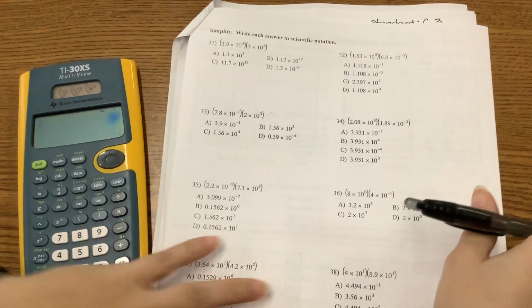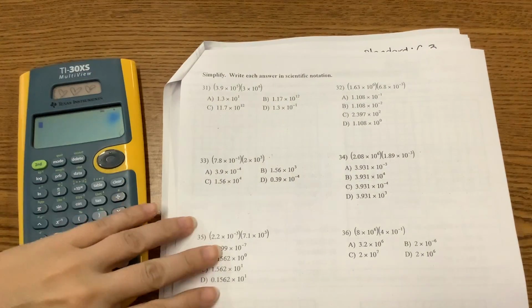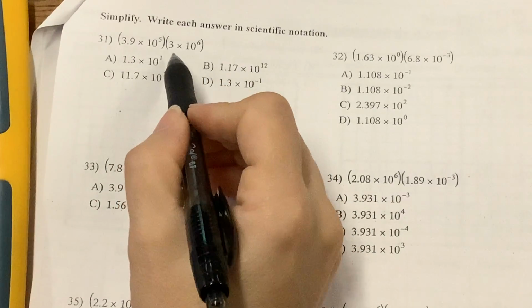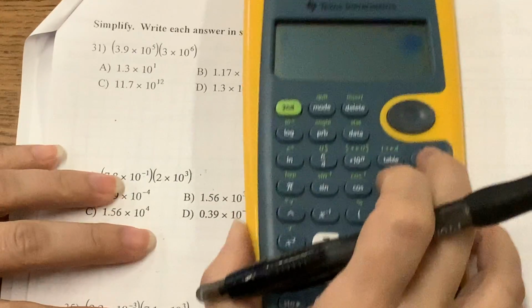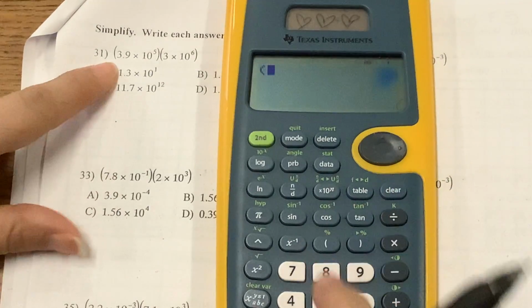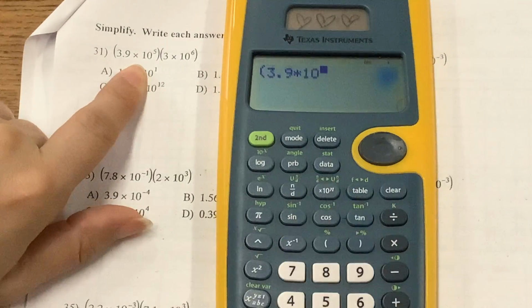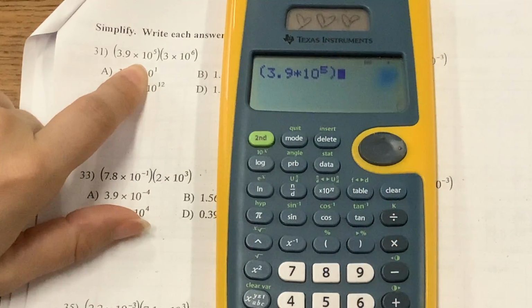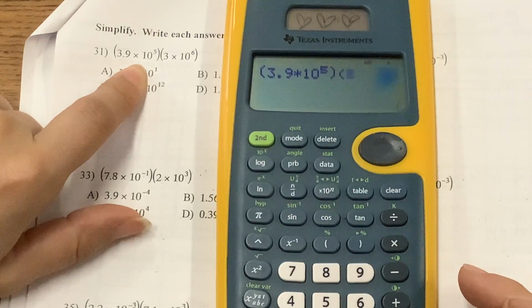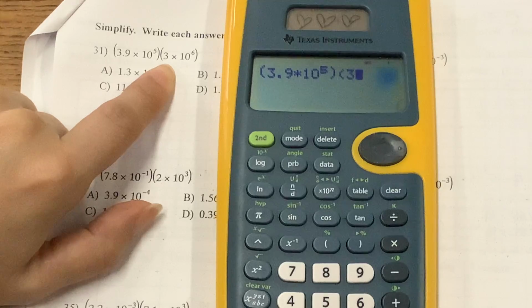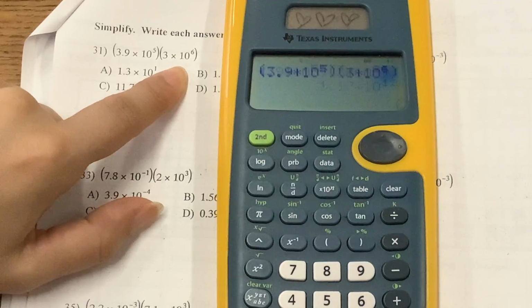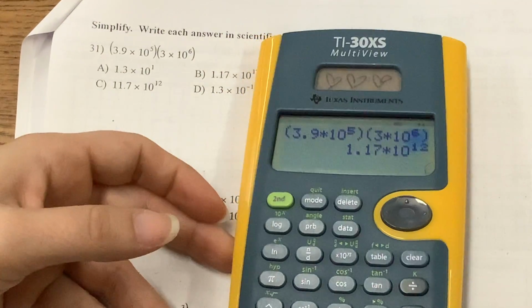So this one, it says simplify, write each answer in scientific notation. And this is just operations with scientific notation. So how you see it is exactly how you should type it in the calculator. So where there's a parentheses, you need to put a parentheses. So this one is parentheses 3.9, and it's times 10 to the 5th. Come out of that with this arrow key, come over. Open up another parentheses. 3 times 10 to the 6th. Come out of that, put your parentheses and press enter. And you see it's 1.17 times 10 to the 12th.